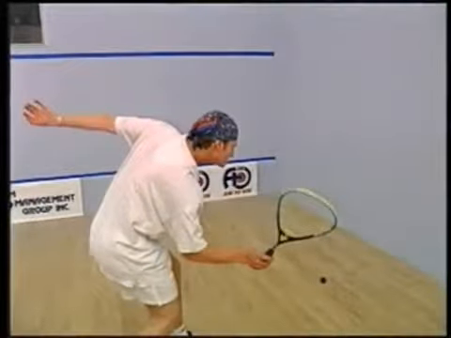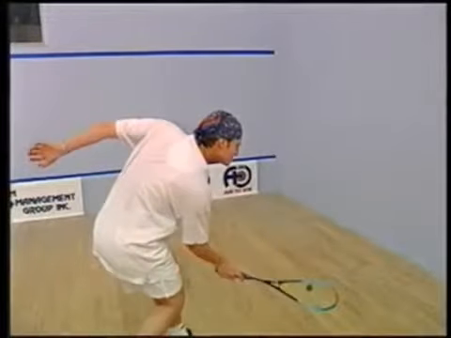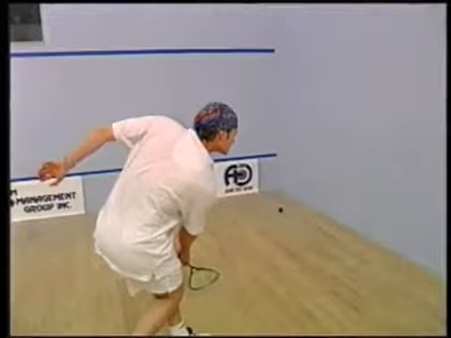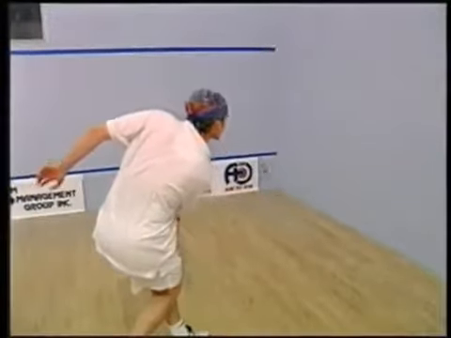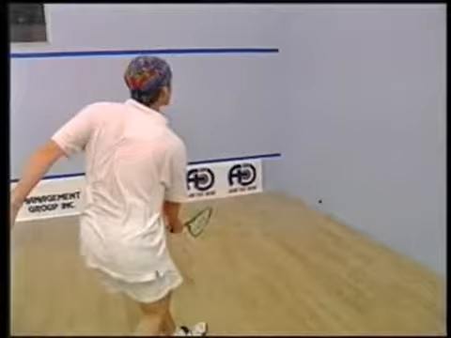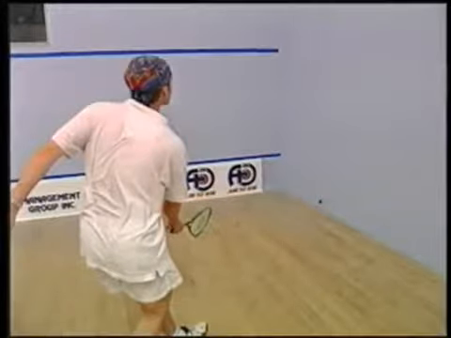And as we hold it there, we can see a good wrist position, racket face open, because he's going to impart some cut and slice on the ball to keep it nice and low after the bounce. Not too shabby as it rolls out of the nick.